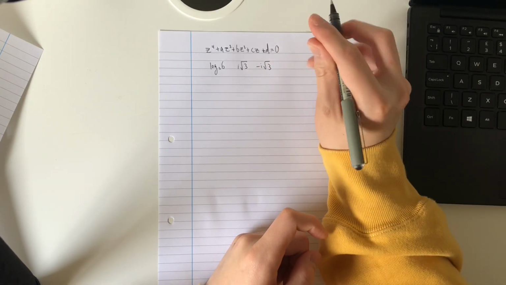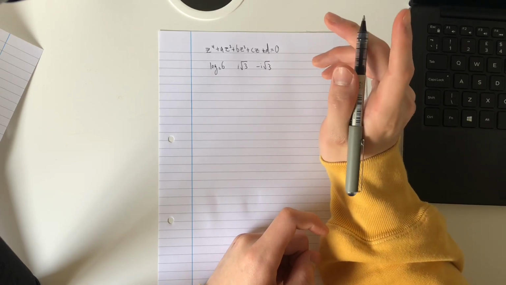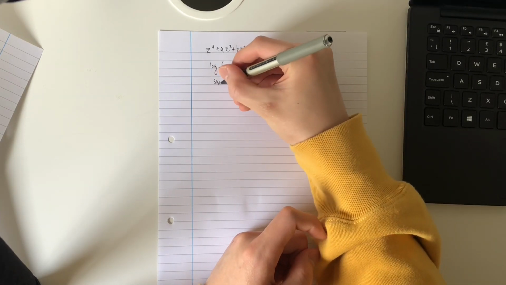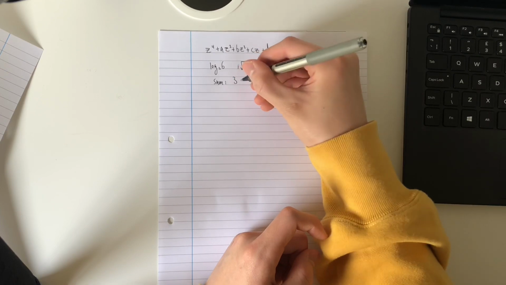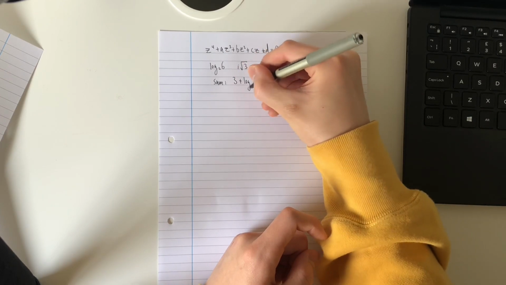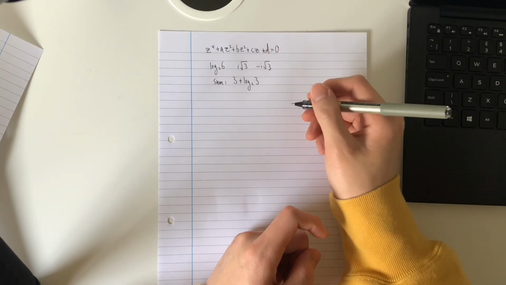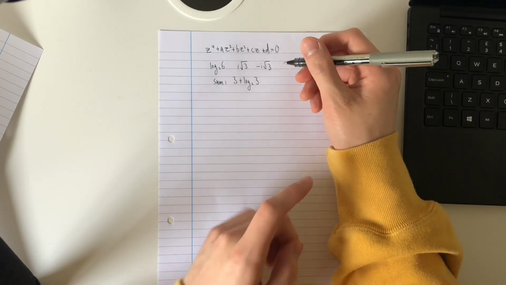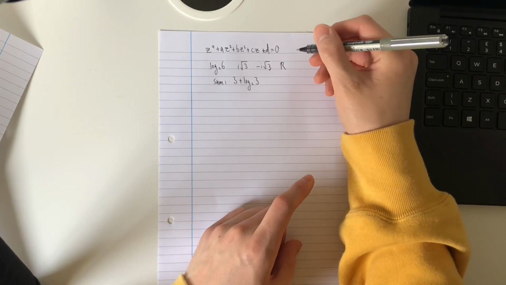But we can figure this out using the fact that we know that the sum of all 4 roots is 3 plus log base 2 of 3, right? So let's just call this fourth root r, and then we can work it out, right?